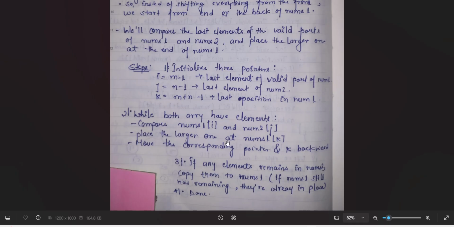Place the largest one at number 1 of k. We are just placing that one by one by comparing between array number 1 and number 2. We are returning the whole array in number 1 with the k elements. What is the k size? m plus n, based on the question. Move the corresponding position and k backward.